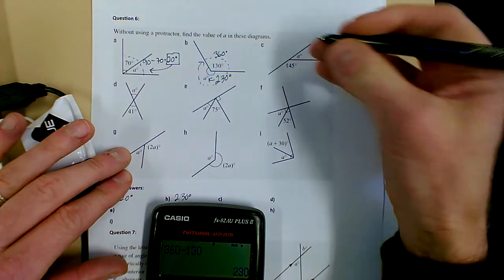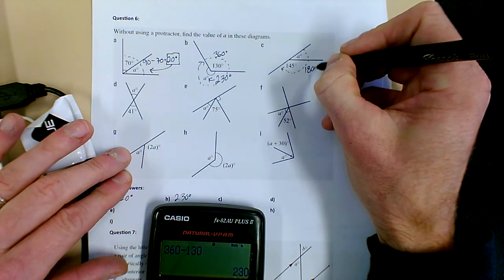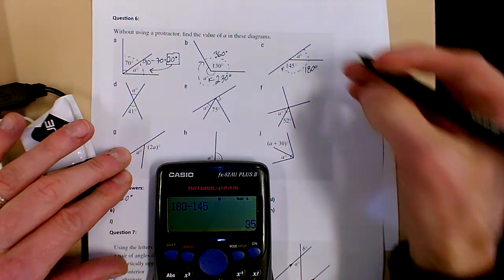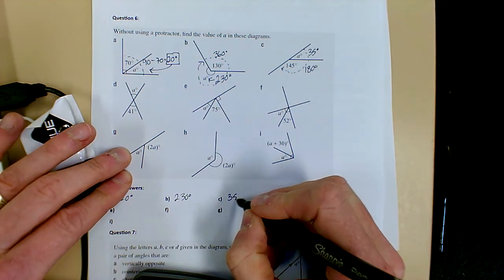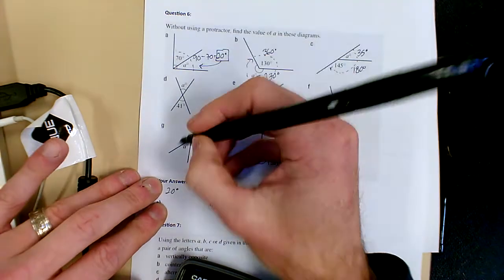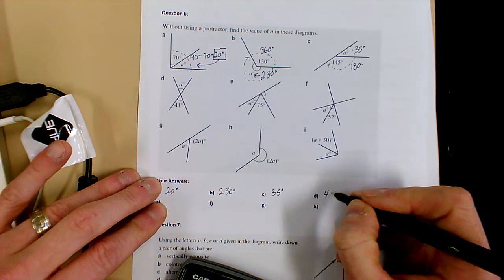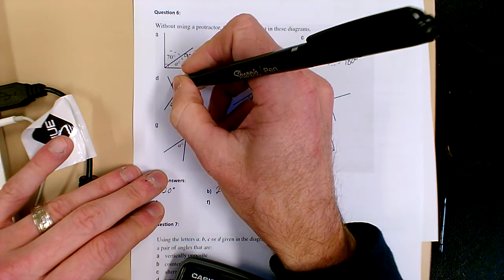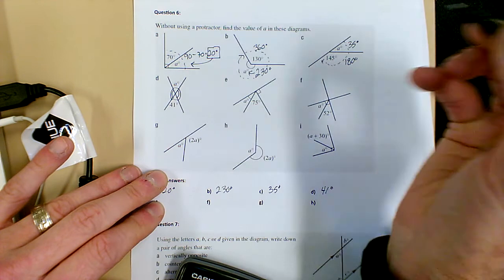Alright, so keep going. You know that these two angles add to 180 degrees. So if you took 180 and subtracted 145, you would get 35 degrees. Because these are vertically opposite angles, A and 41 degrees are exactly the same. I need to do no work to figure that out. They are just equal, just like this angle here and this angle here would also be equal.